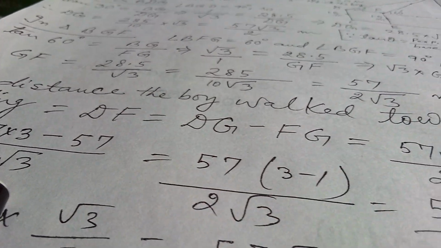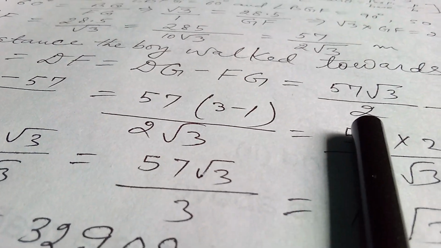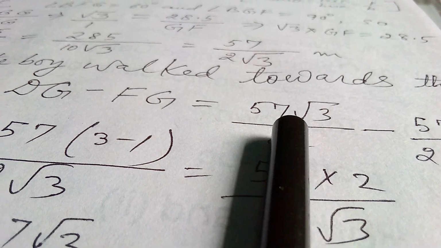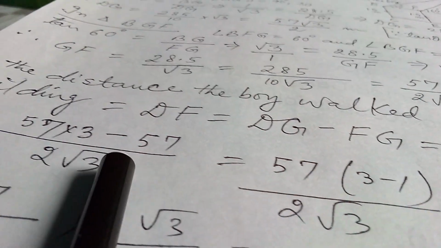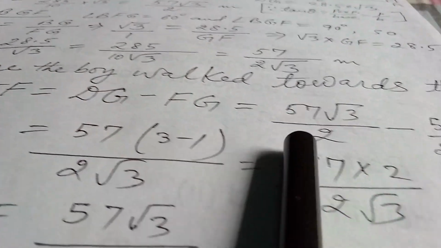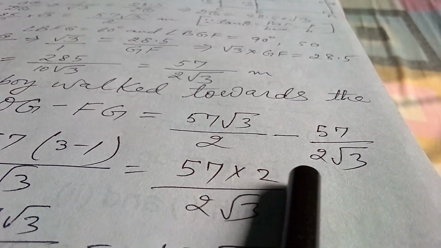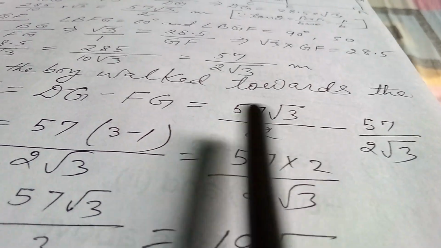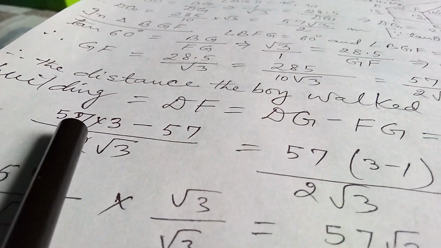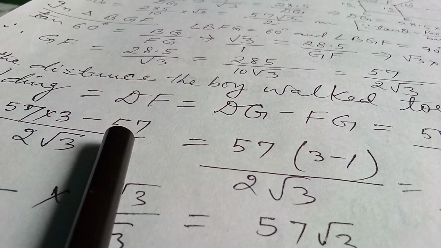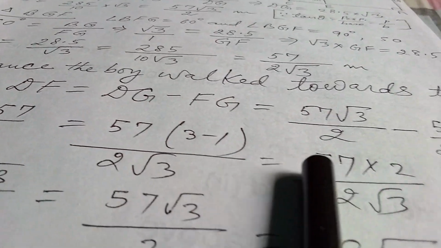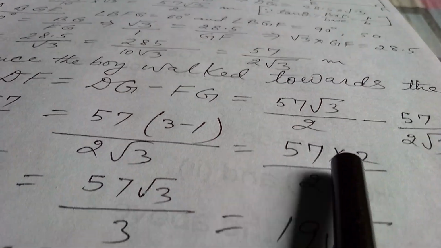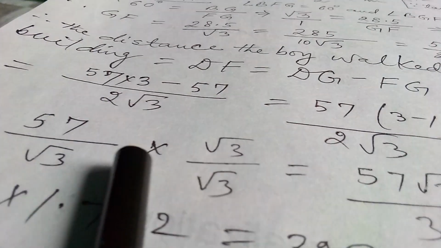This 2 root 3 divided by 2 we get root 3, multiplied by the numerator 57 root 3, so 57 root 3 into root 3 we get 57 into 3, minus, and again 2 root 3 divided by 2 root 3 we get 1 into 57, that is 57. Now you find 57 and 57 both present, so we take it common, then 3 minus 1 is left, so it is 57 into 2 by 2 root 3, 2 cancels, then 57 by root 3.